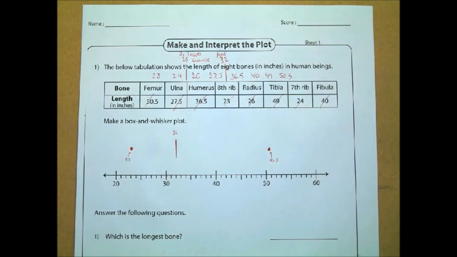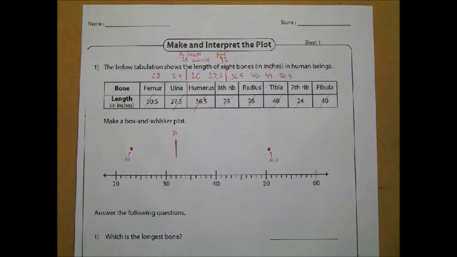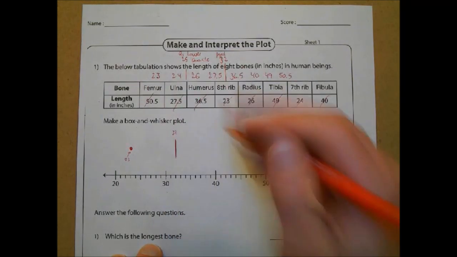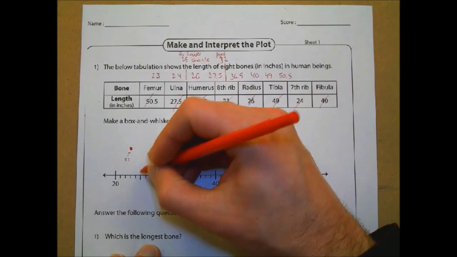Lower quartile. You see that word quarter in there for quartile, right? The quart, because now we're dividing our data into 4 groups. So 25, there, right here, there's 25, and I'll put another little line.